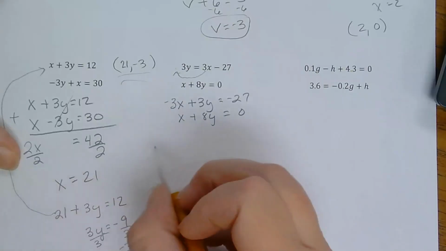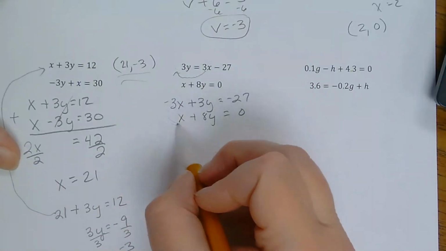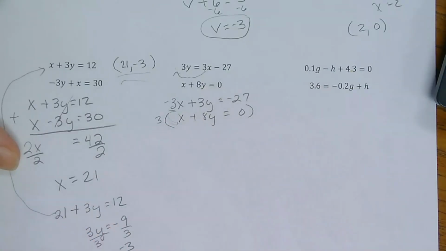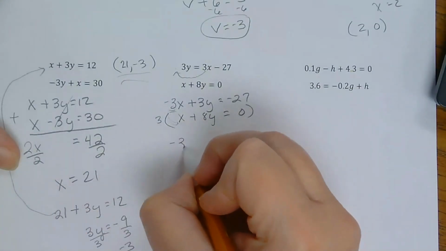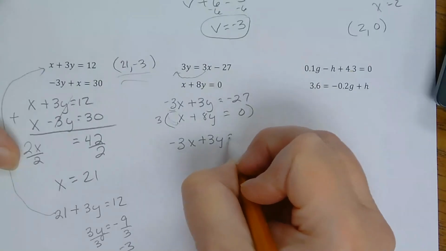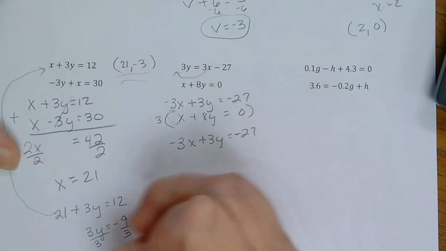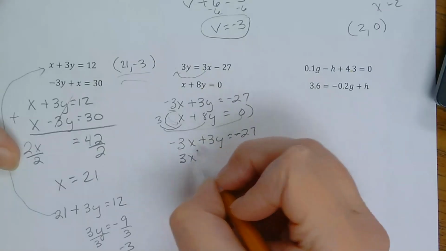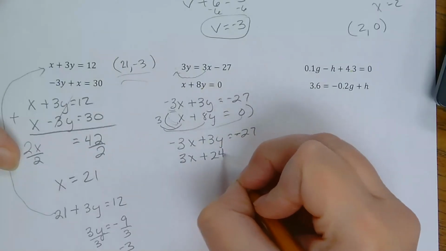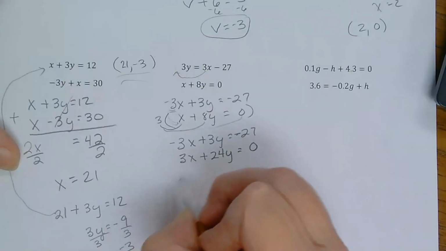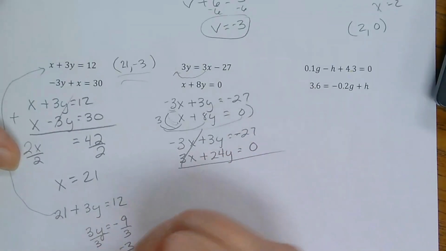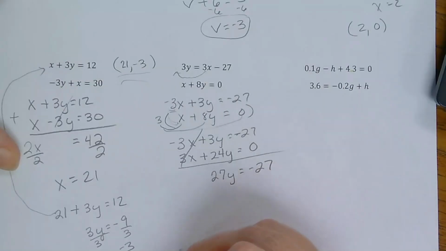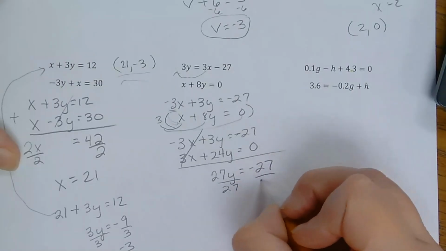So it looks to me like the easiest thing to cancel would be the x's, and since this one has negative 3, I'm going to take this one times positive 3. So the top equation stays the same. The bottom equation, I'm going to multiply everything times 3. So 3x plus 24y equals 0. So these eliminate. 27y equals negative 27. Divide both sides by 27.